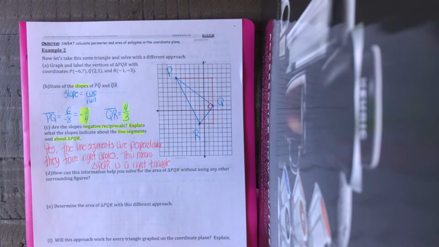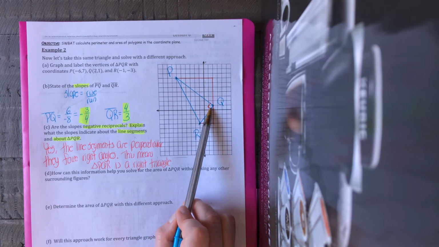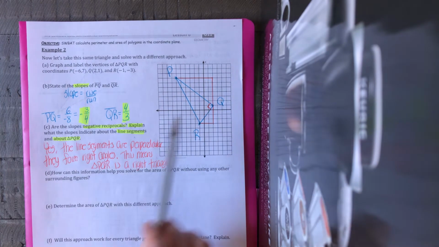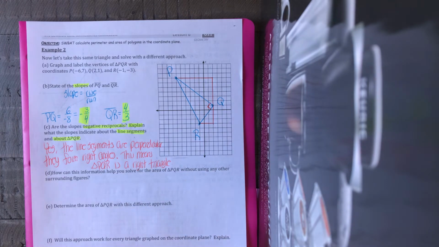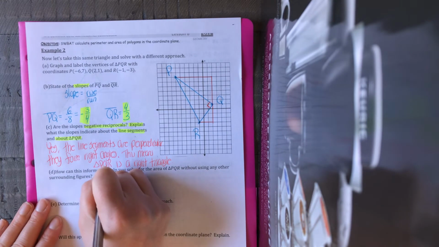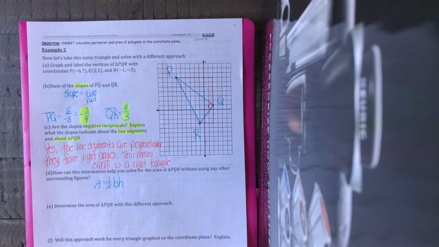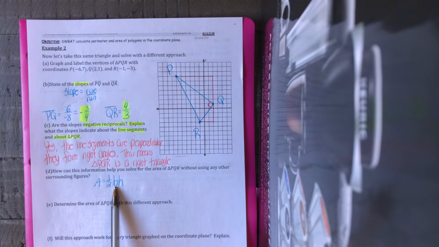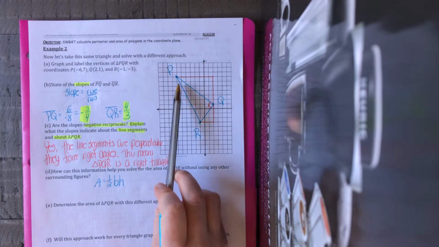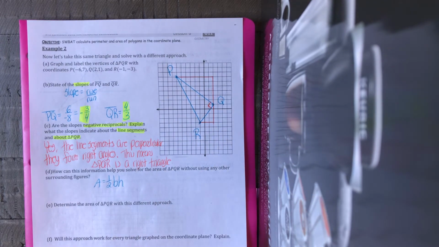Well, if I know that this is a right angle, and I know that if I want to find the area of a triangle, I'm just going to write it down. Area is 1/2 base times height. In example 1, we had no idea what the base or the height were on this blue triangle. So we had to use that longer method a minute ago. Do I now know what the base and the height are in this right triangle?